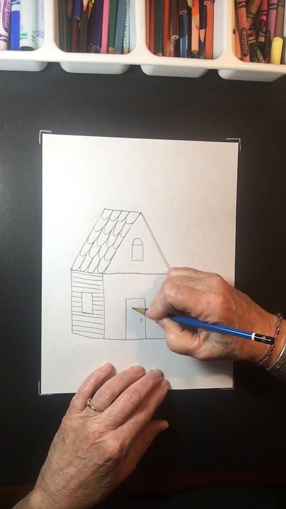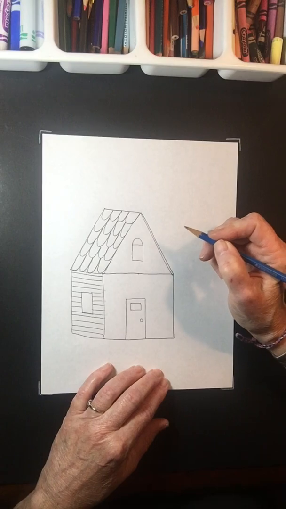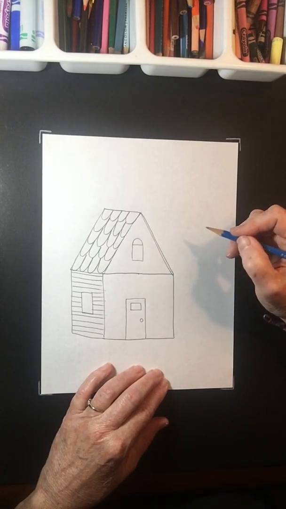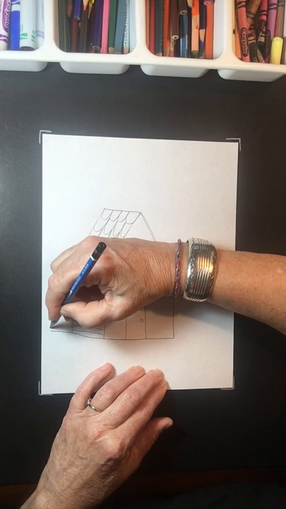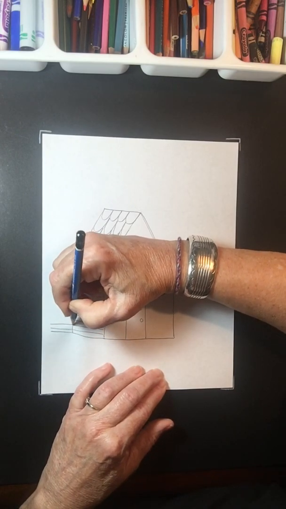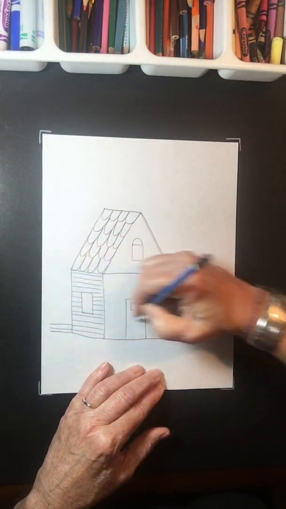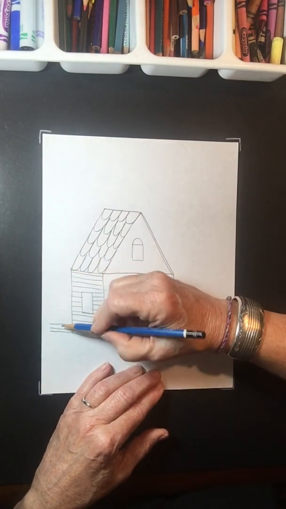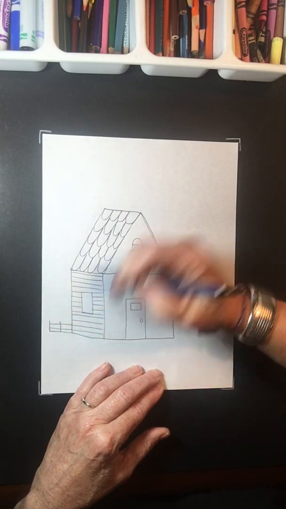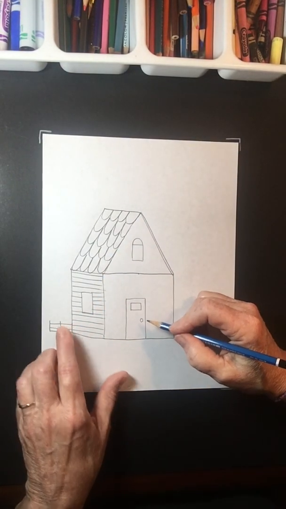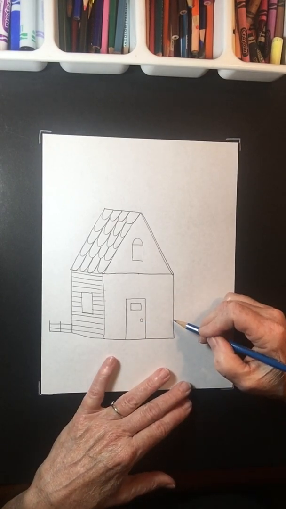You might want to put a window in your door. Some people have those. And what about outside? Let's add a fence. I'm going to draw 3 horizontal lines. Horizontal goes left to right, and then I'm going to add my vertical lines up and down. All right, I'm going to have mine stick up just a little bit. They're fence posts.